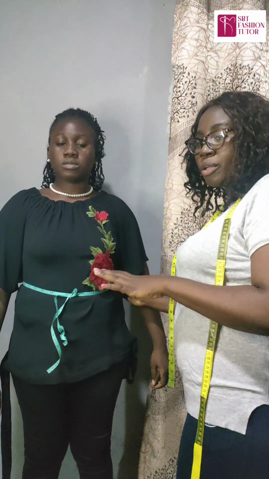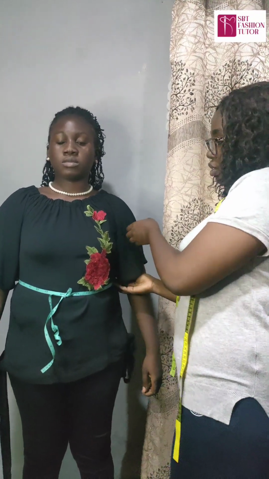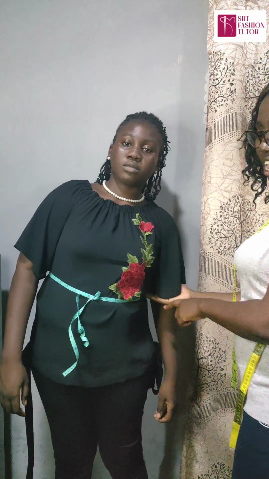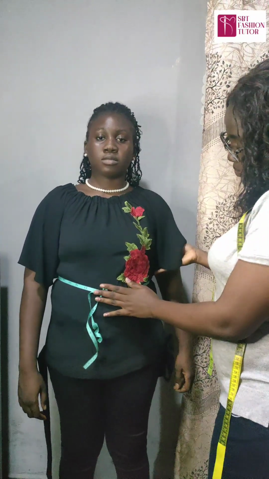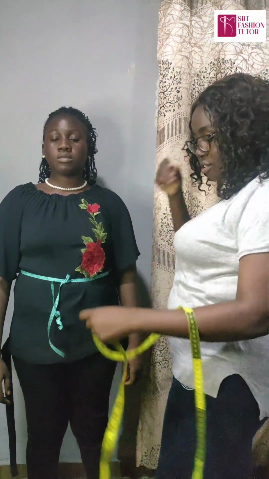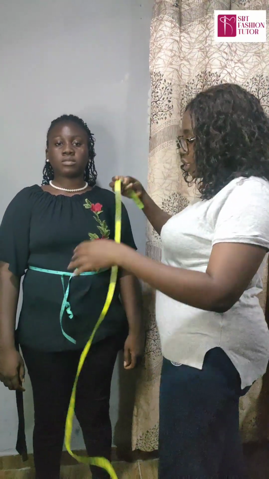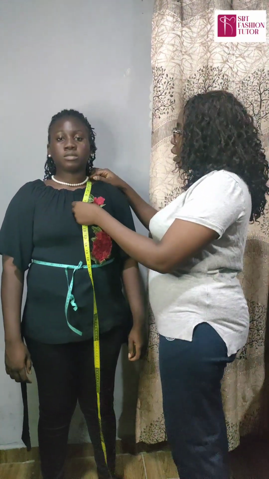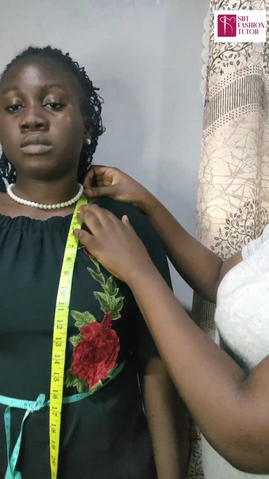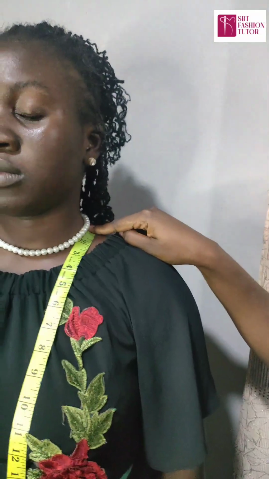So you ask your client to tilt this way. Once you tilt this way, this part of the waist that goes in, you will tie your tape rule. Then from that point, you now take your actual tape rule. You are placing the tape rule on your client's shoulder to this waist.